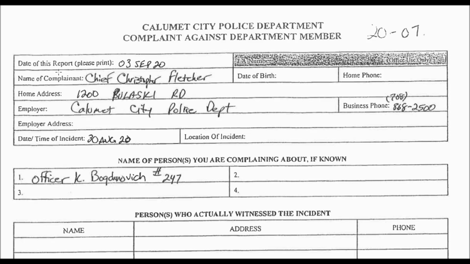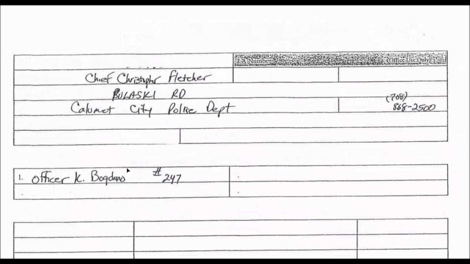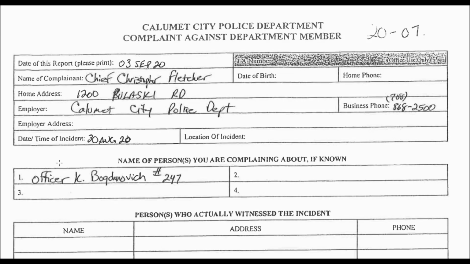Here's an example of the chief of police of a municipal police department making a report against his subordinate. Right here. Name of complainant, chief of police, name of person you are complaining about, a fellow employee. So find things that will incriminate them, because it's your substantive right to use it for your case. And I'm telling you, you will be surprised by the things you will find out.